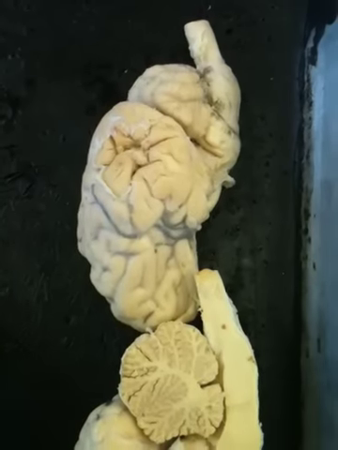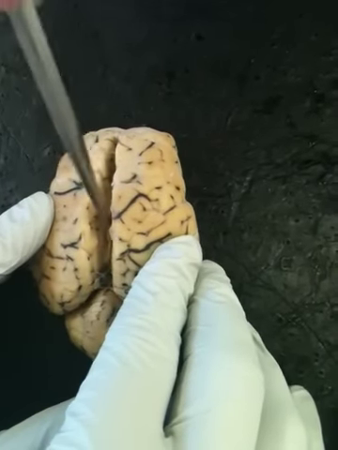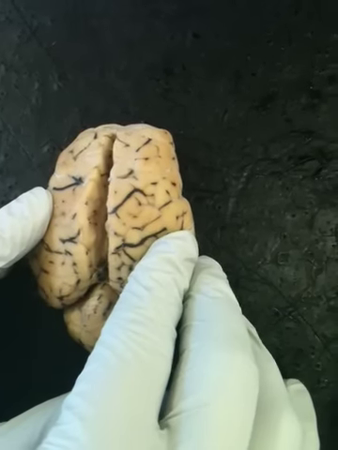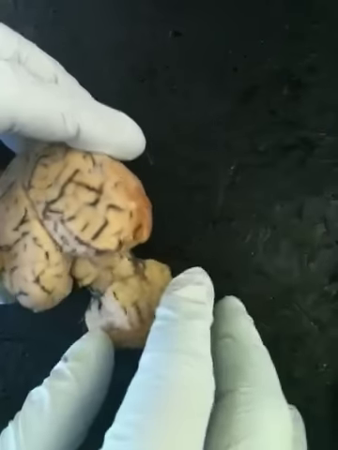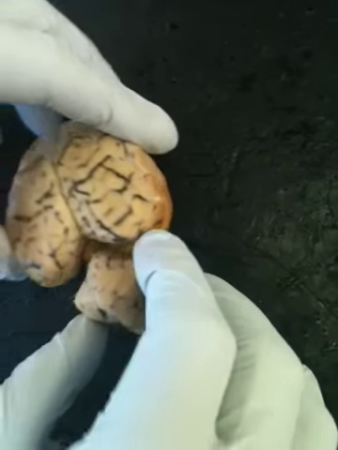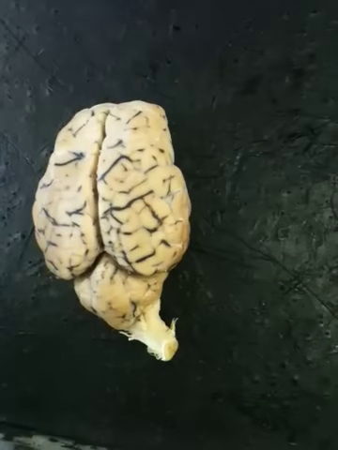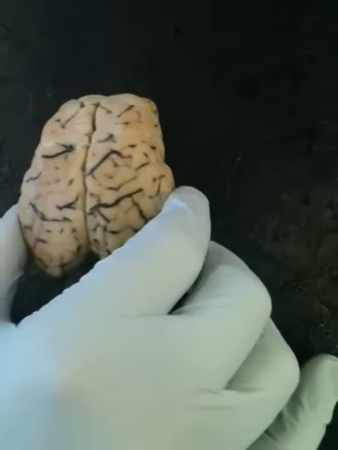The falx cerebri is the extension of the dura mater between the two hemispheres, so it'd be running along here and running along here. The tentorium cerebelli cuts and fills between the gap of the cerebrum and the cerebellum. The falx cerebri and the tentorium cerebelli are both extensions of dura mater.